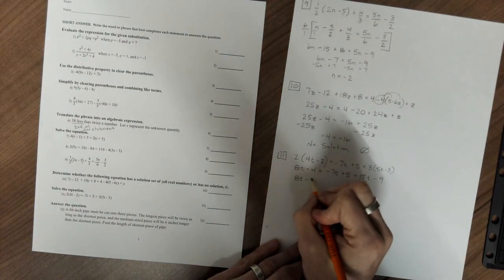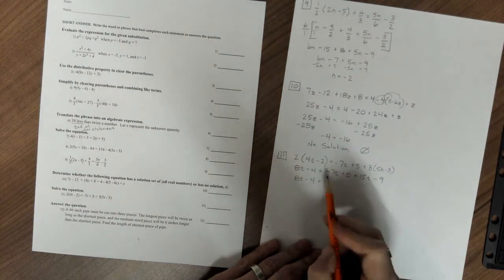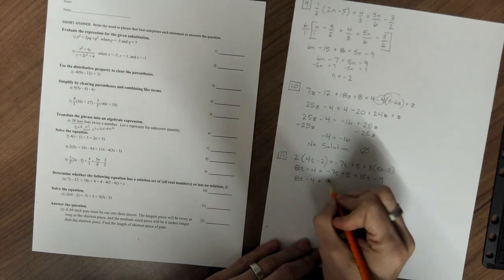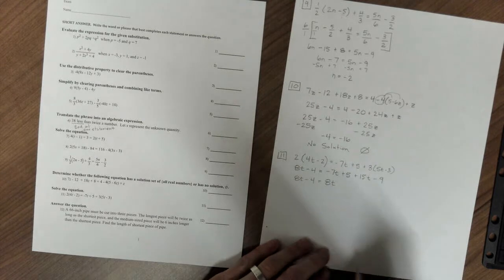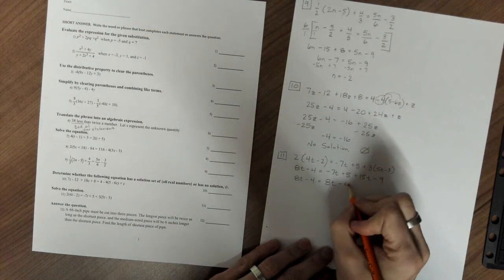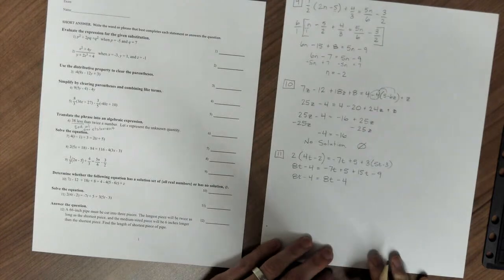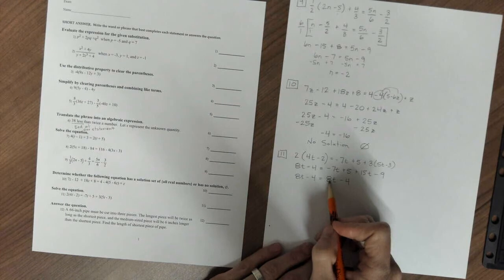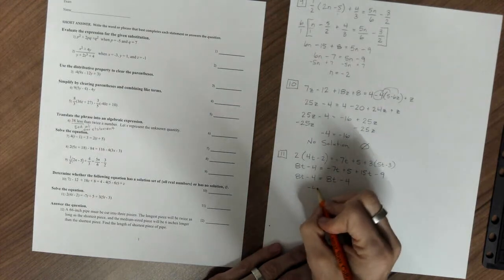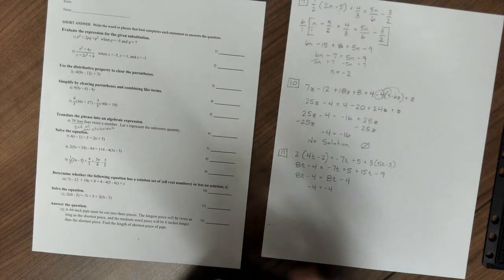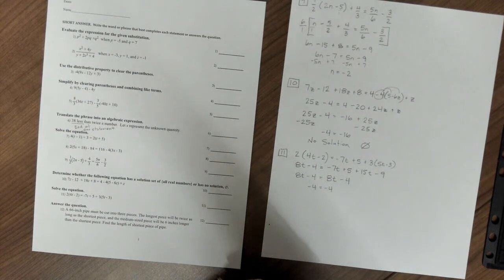Alright, we still got some like terms to add on that side, but on this side we still got our 8t minus 4. And we got negative 7t plus 15t, which is 8t. And then 5 minus 9 gives us a negative 4. Okay. Now it looks like we got a mirrored statement. If I minused out my 8t's, I'd end up getting negative 4 equals negative 4, which is a good statement. I like that. Negative 4 does equal negative 4.